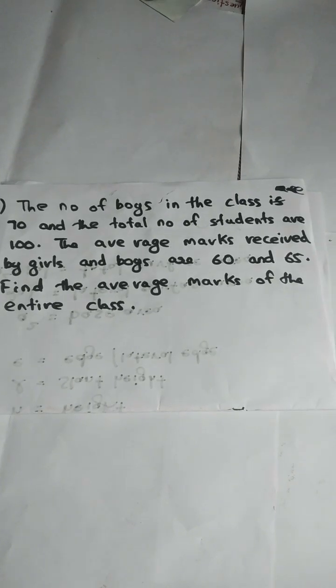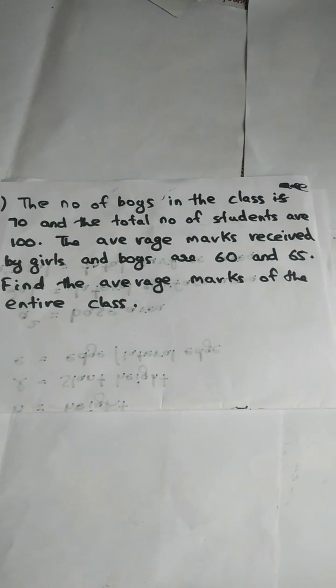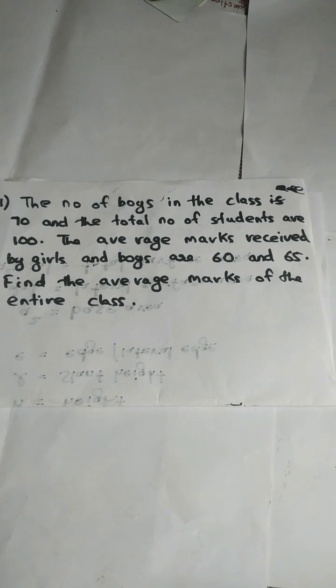There is an exercise question for you. The number of boys in the class are 70 and the total number of students are 100. The average marks received by girls and boys are 60 and 65 respectively. Find the average marks of the entire class.